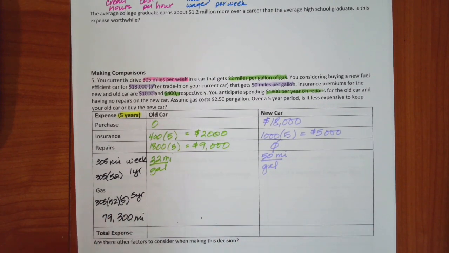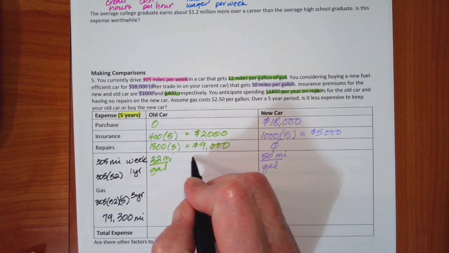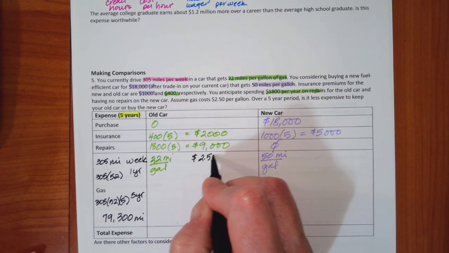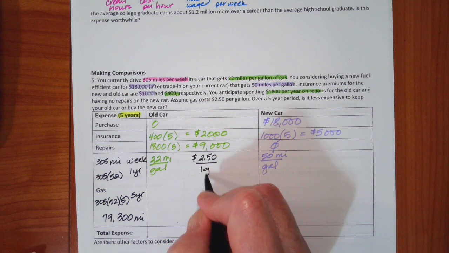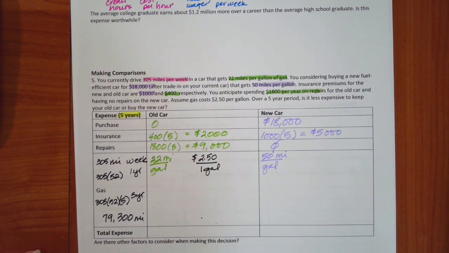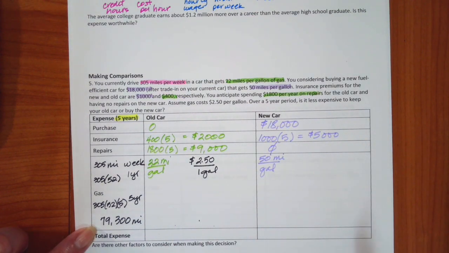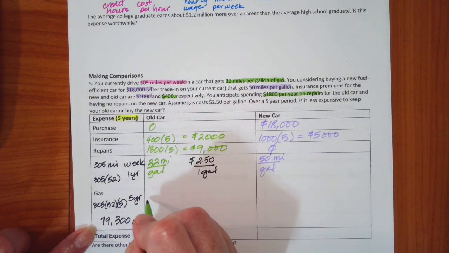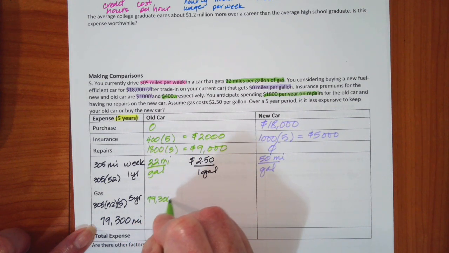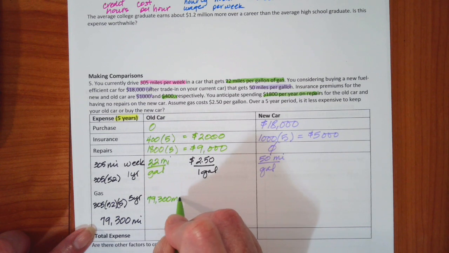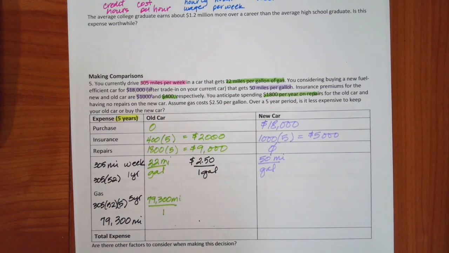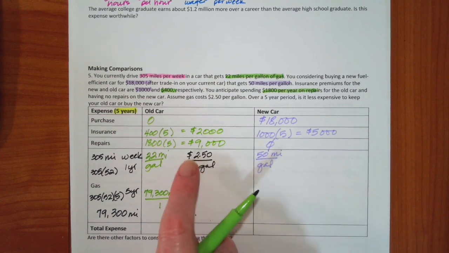Okay, so if I get 22 miles per gallon, and I also know that this is $2.50 per 1 gallon, and I want to know the cost. Okay, so what do I start with? I know that I have 79,300 miles. Okay, I need to get rid of the miles because I want to end up with gallons.